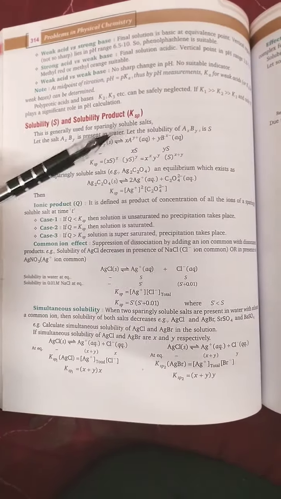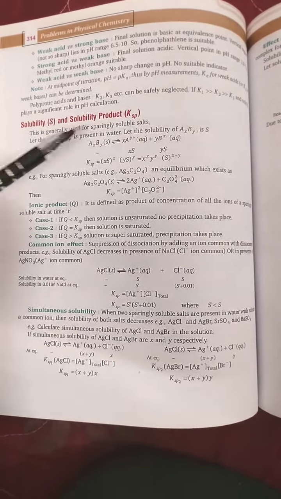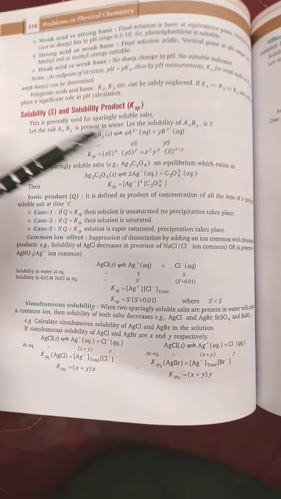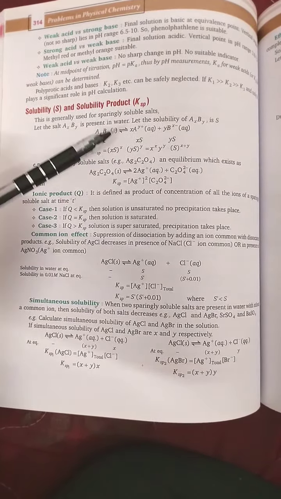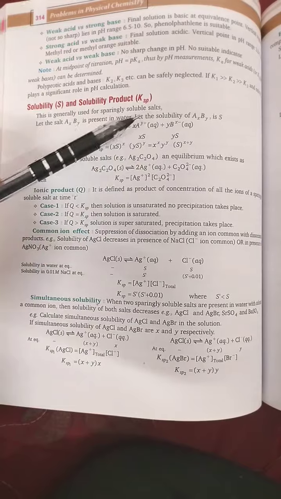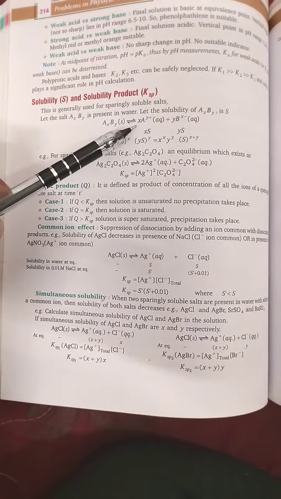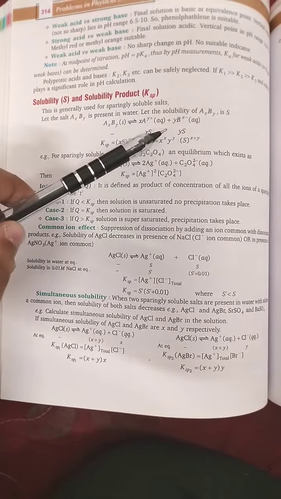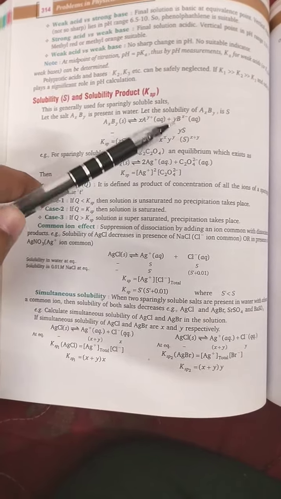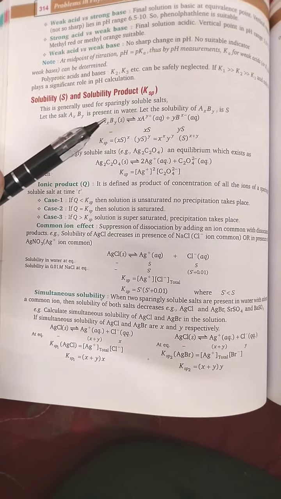Solubility and solubility product, which is called Ksp. For a sparingly soluble salt AxBy present in water, let the solubility of this salt be S. When it dissociates into x ions of A and y ions of B, initially it was S.